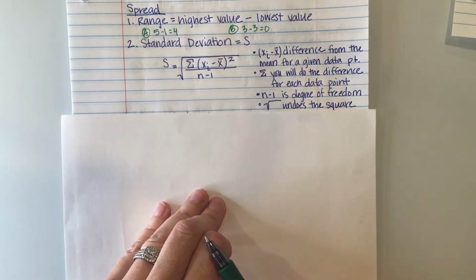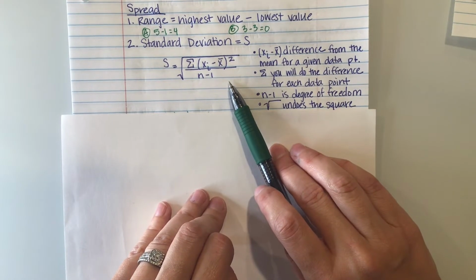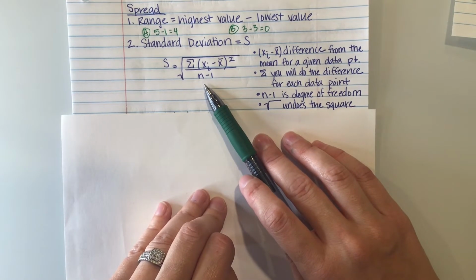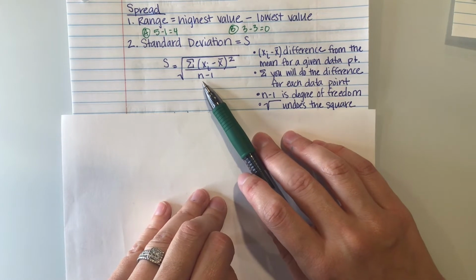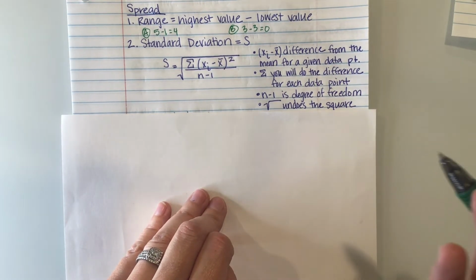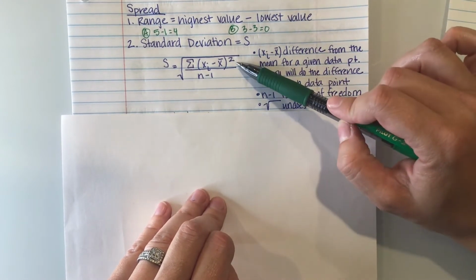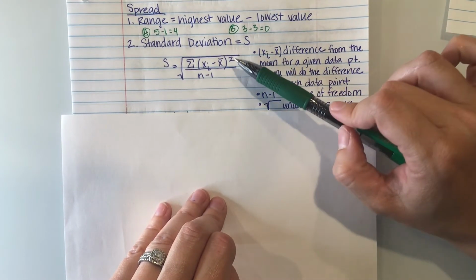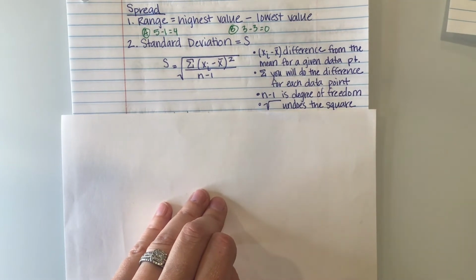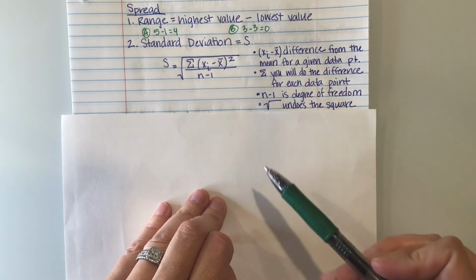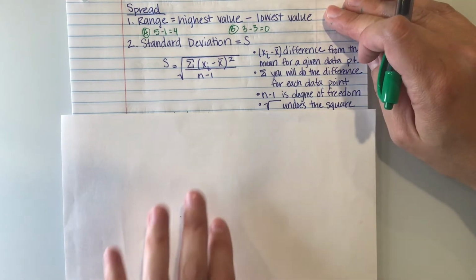N minus 1 is something called the degrees of freedom, and it's going to come back later. But remember, n is just your number of data points that you have. So n minus 1 for ours would be 6 minus 1, so it will be 5 in a moment. And then the square root, why is the square root there? Well, the square root is really just there to get rid of this square value. So this is your standard deviation equation. You don't actually have to memorize this equation. You'll be given a formula sheet that has it on it, but I think it's good to understand it and understand the components of it.